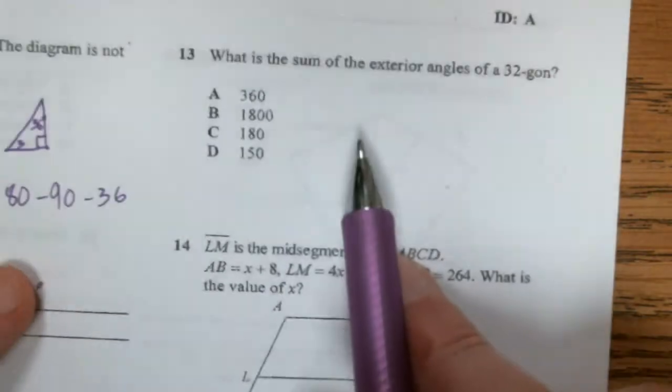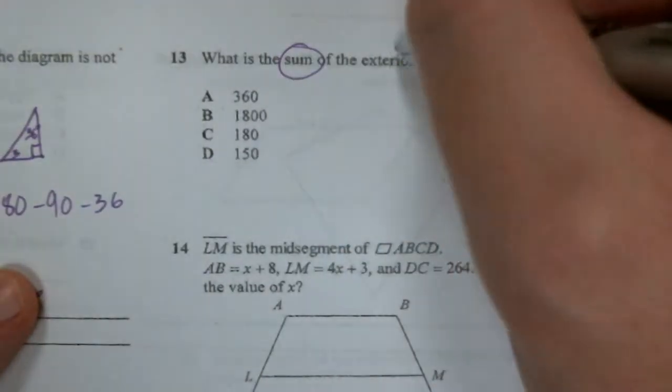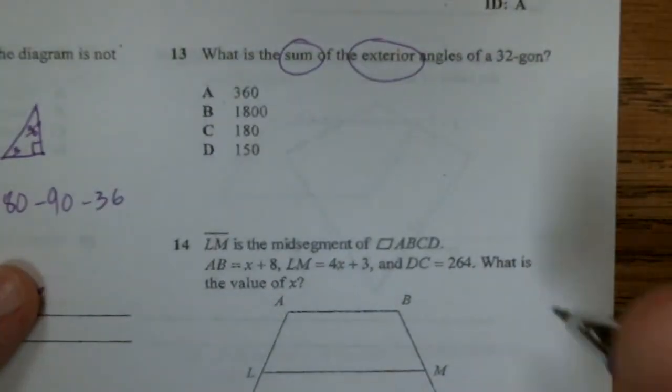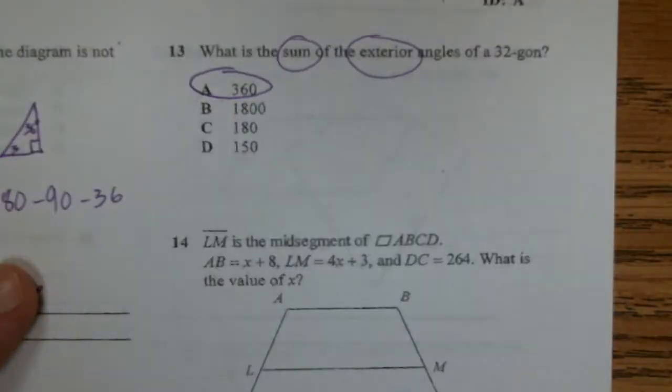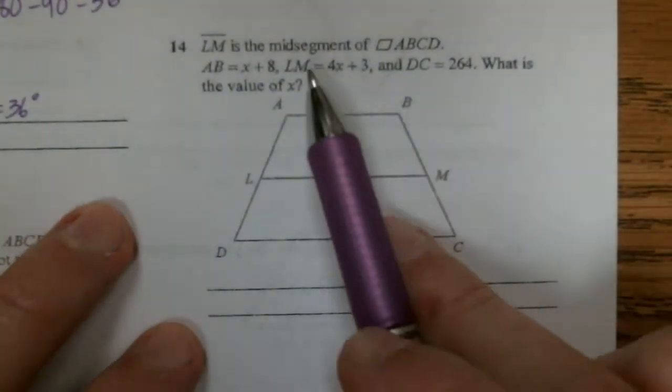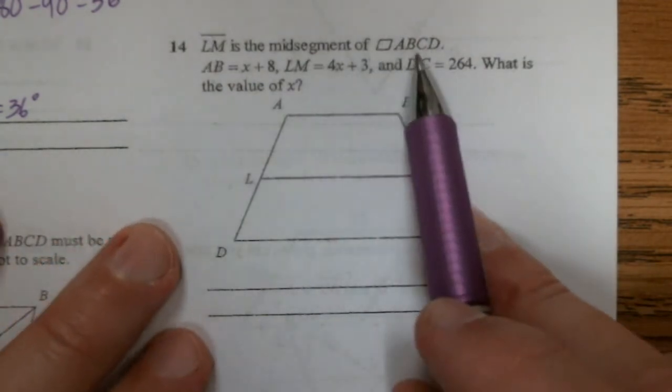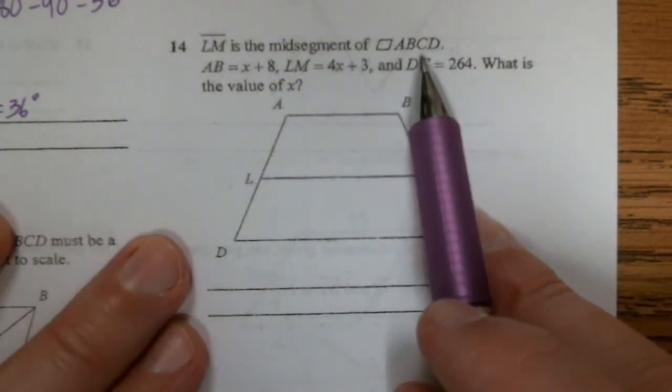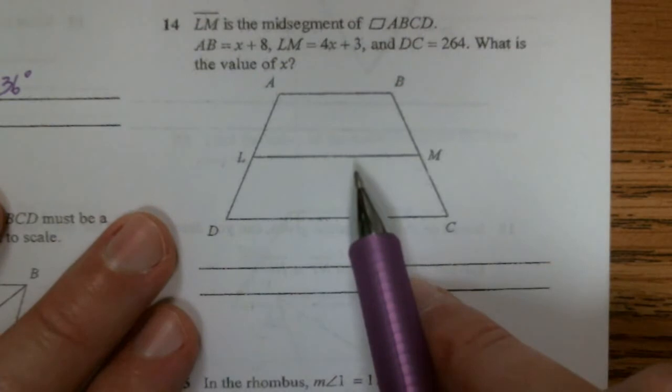Number 13. What is the sum of the exterior angles of a 32-gon? You just got to know that the sum of the exterior angles is 360. That's a gimme. Okay, number 14. LM is the midsegment of trapezoid ABCD. And this is the one where we're going to have to use the formula.